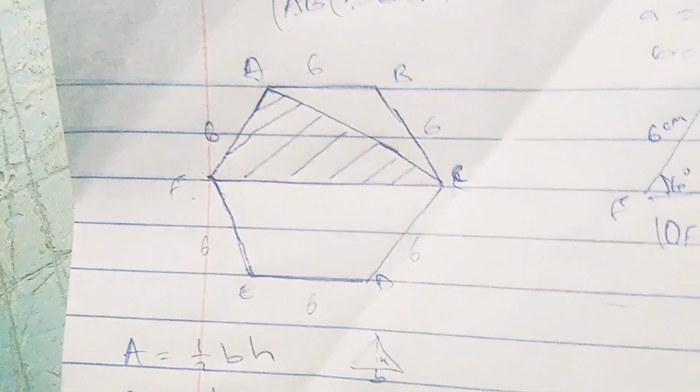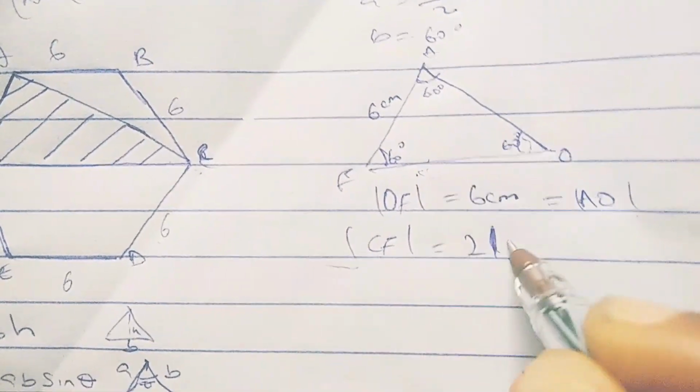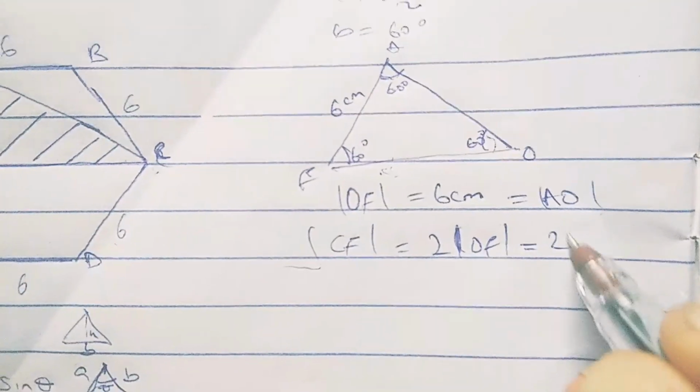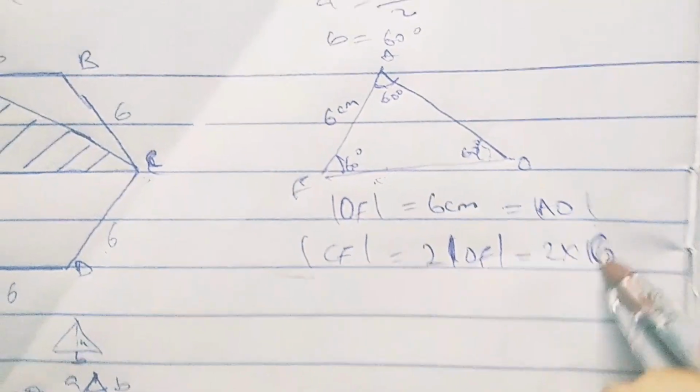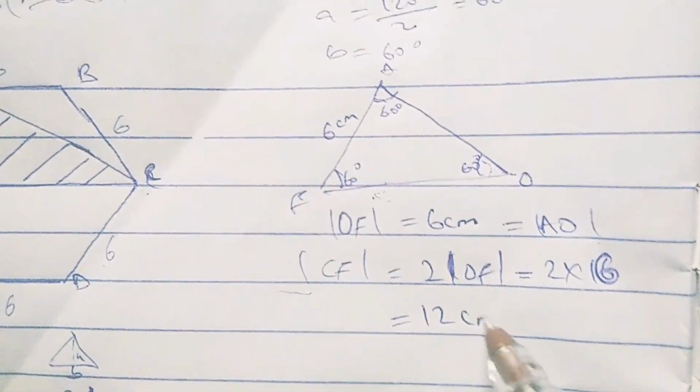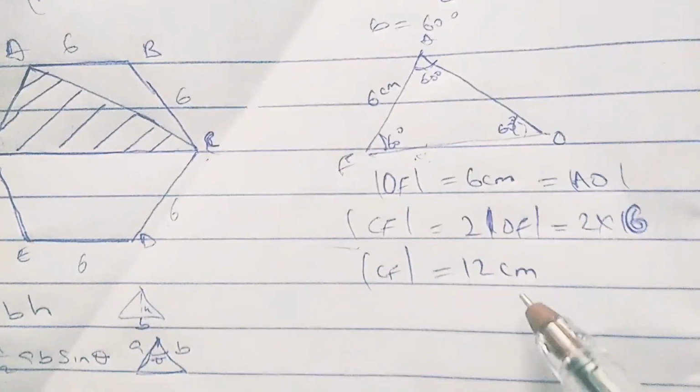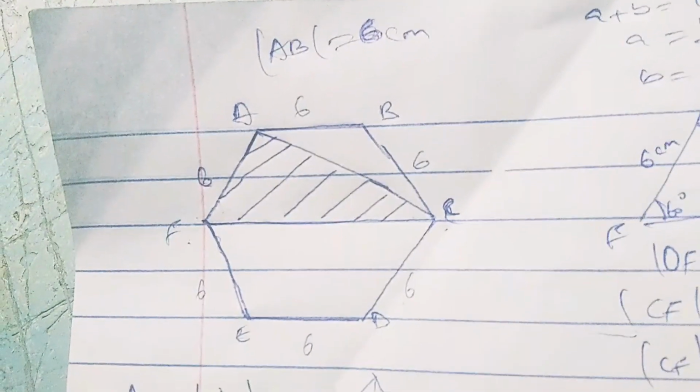So the radius of this circle is 6 centimeters. Now if the radius is 6 centimeters, what will be our diameter? Our diameter CF is going to be 2 times OF, which is 2 times 6, which will give us 12 centimeters. So CF is equal to 12 centimeters. Now let's go back to our diagram.